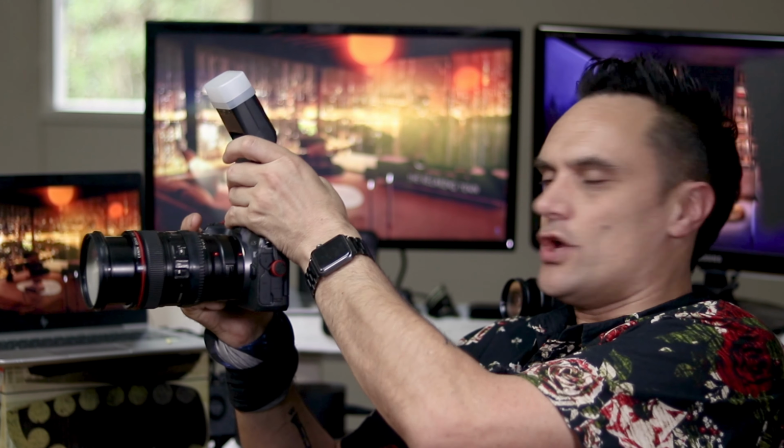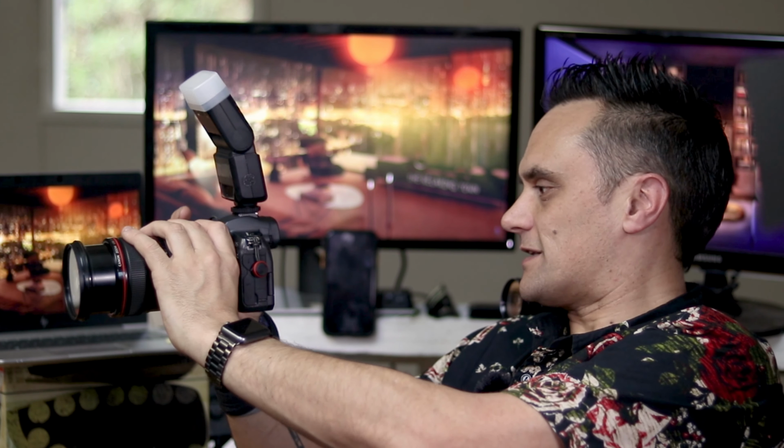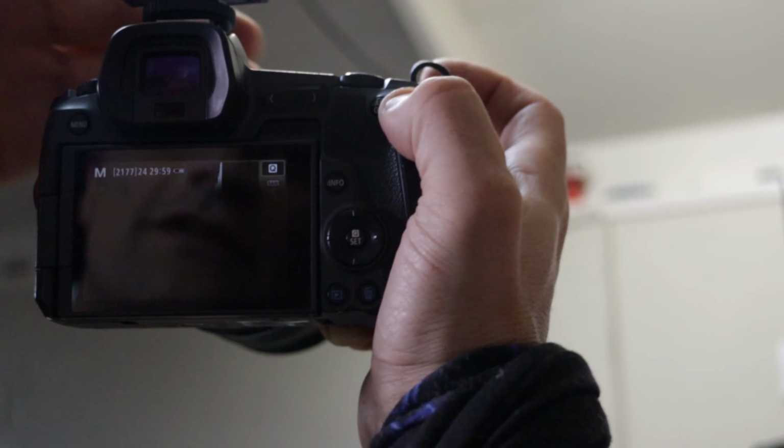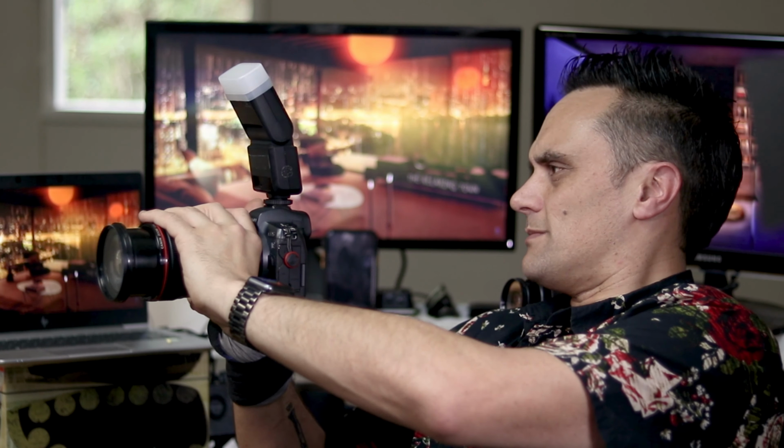Every now and again, I'd turn the flash off and go back to silent shutter. And so it was blowing my mind because I couldn't work out why a speedlight wouldn't fire with silent shutter. If I needed to use the speedlight, all of a sudden, I had to turn silent shutter off, turn the flash on, and go back to normal shooting mode.